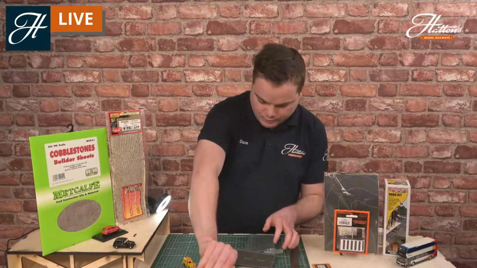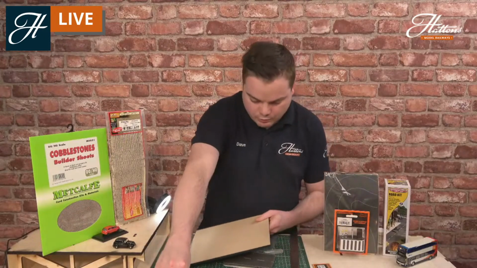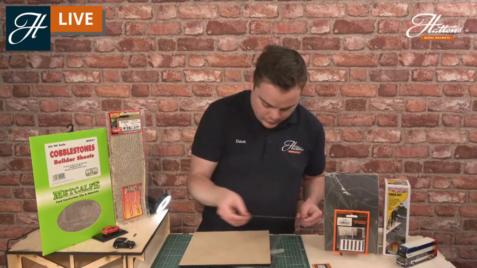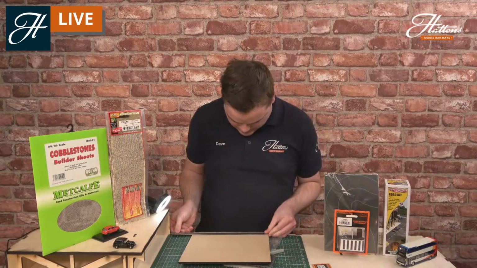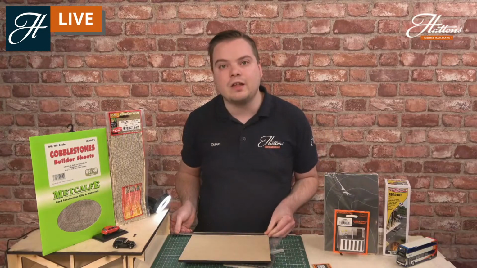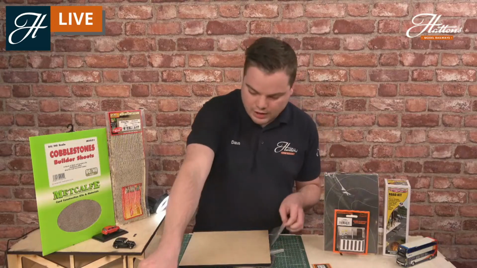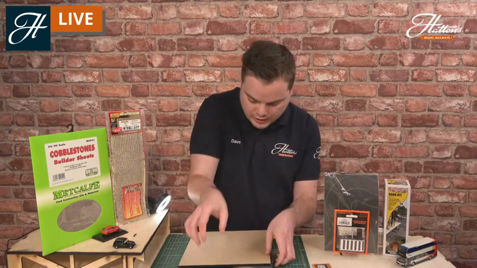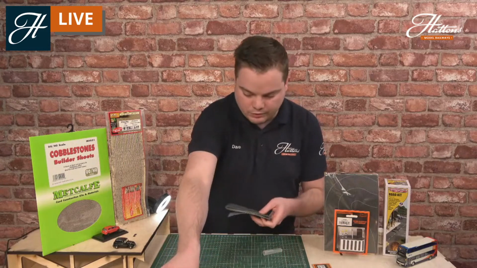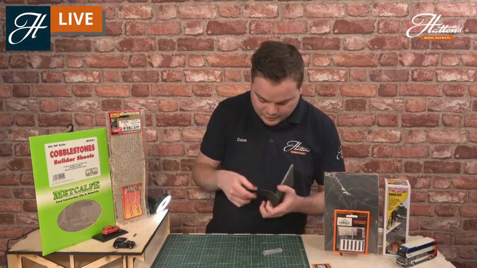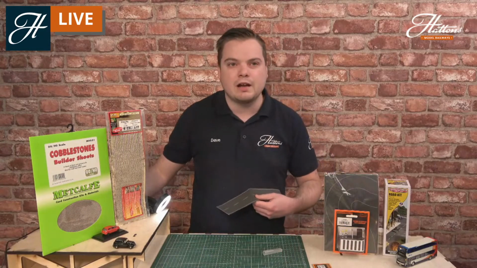As always, we'll measure how long we actually want our road to be. We'll get our straight edge and go for a 20 centimeter stretch of road, just not quite big enough for the whole board here, but it will cover a decent part of it. We'll stretch this out and get it ready to be cut.